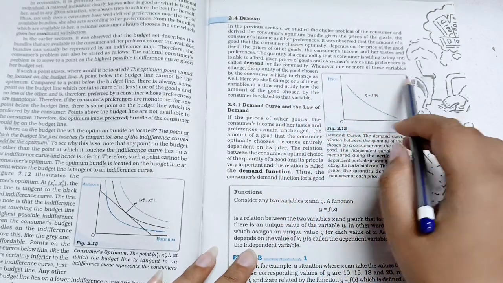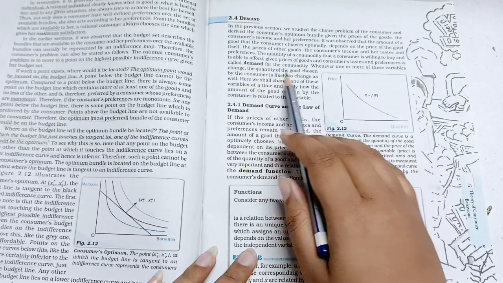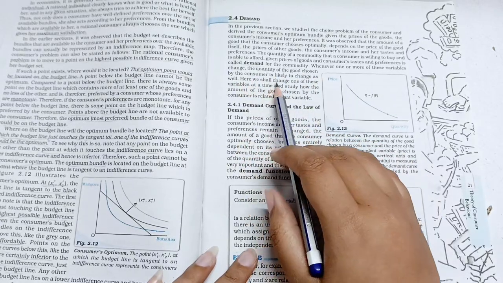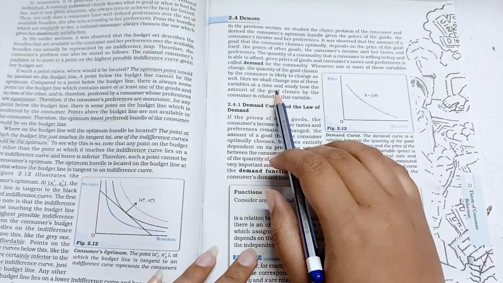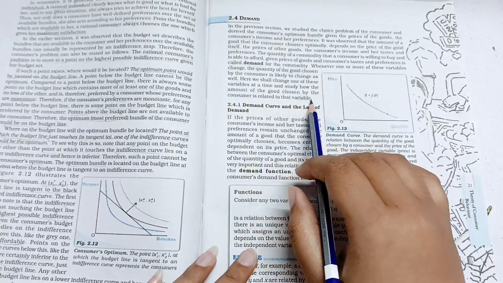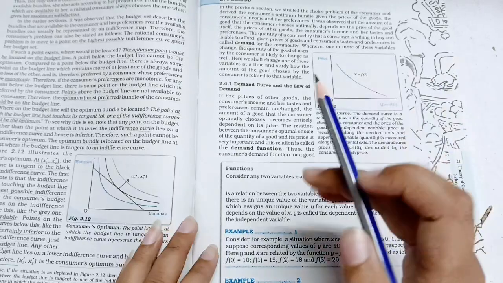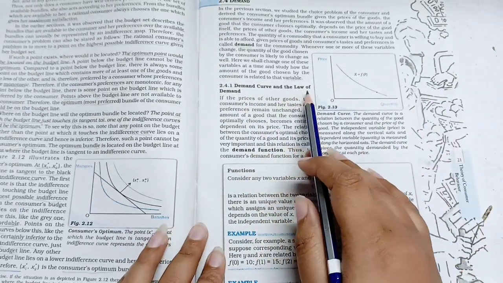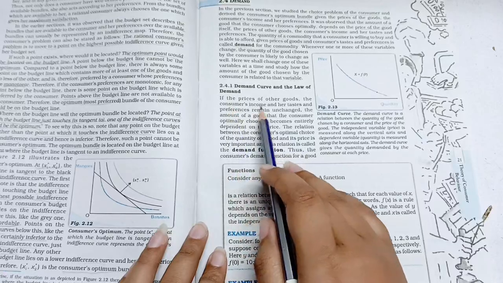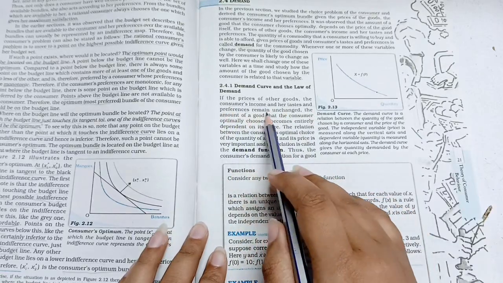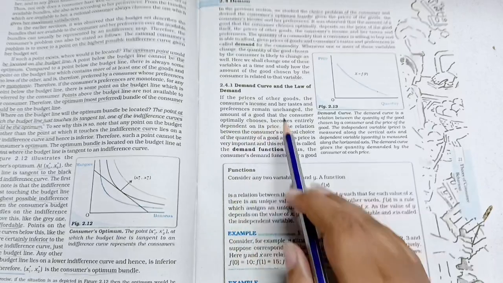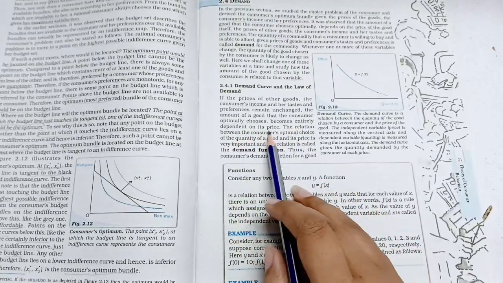Whenever one or more of these variables change, the quantity of the good chosen by the consumer is likely to change as well. Here we shall change one of these variables at a time and study how the amount of the good chosen by the consumer is related to that variable. Demand curve and the law of demand. If the prices of other goods, the consumer's income, and her tastes and preferences remain unchanged, the amount of a good that the consumer optimally chooses becomes entirely dependent on its price.